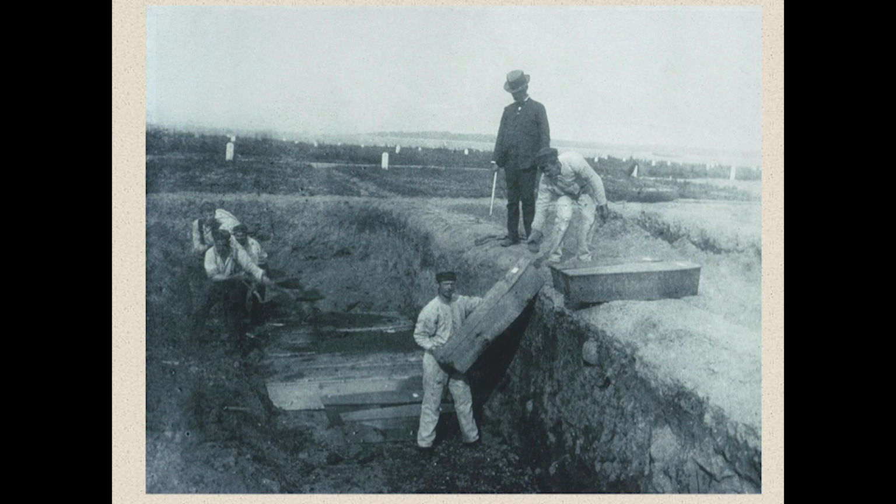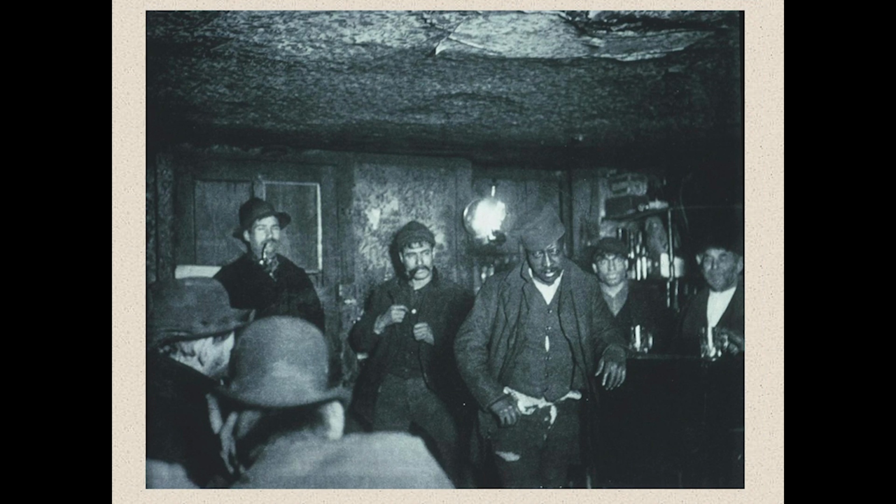And he also shows these black and tan dive bars, which he considered maybe to be places that were not the best for society, we'll say.